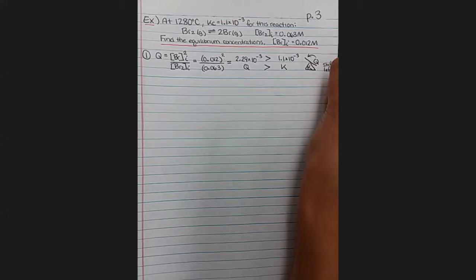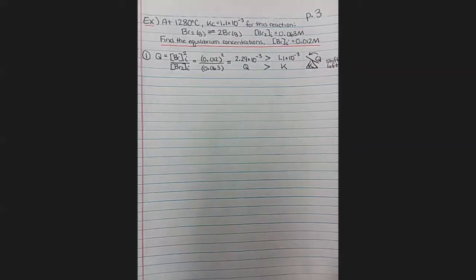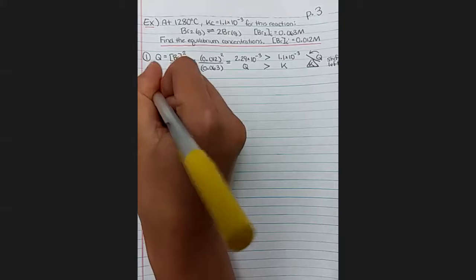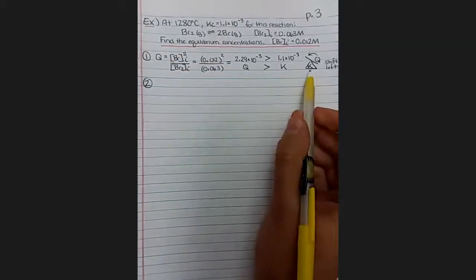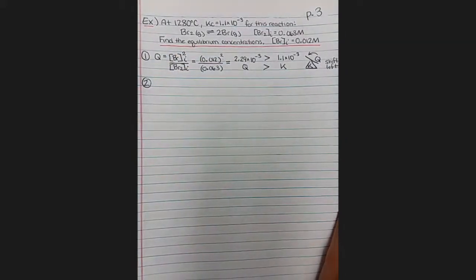You may ask yourself, is Rachel going to draw the balance beam every time? And the answer is yes. I will try and draw the balance beam every time because I think it's the clearest way to remember to do that shift.